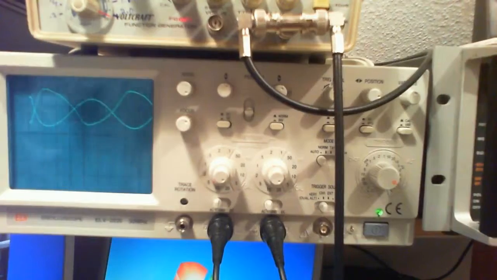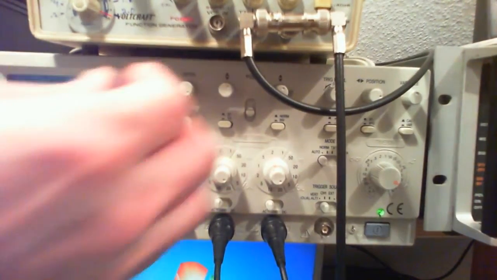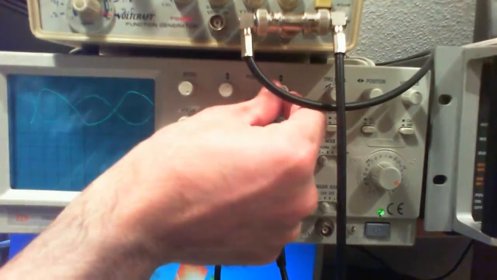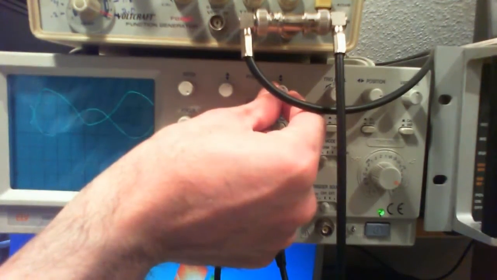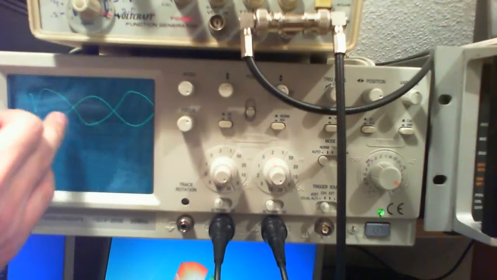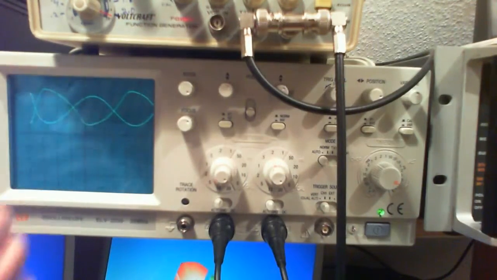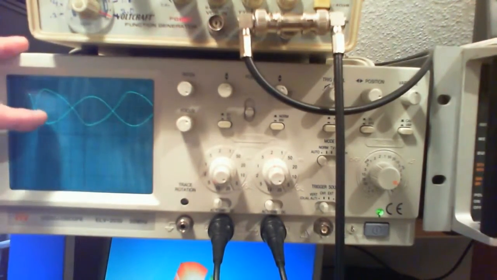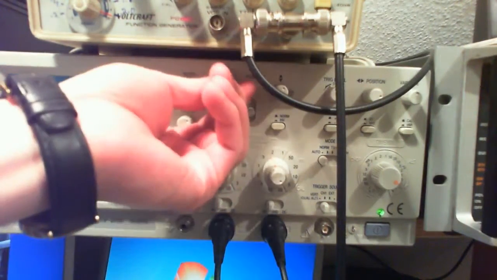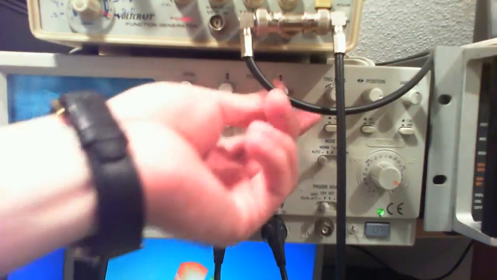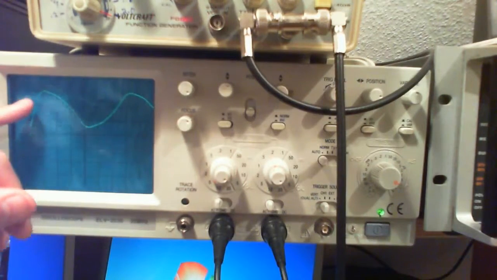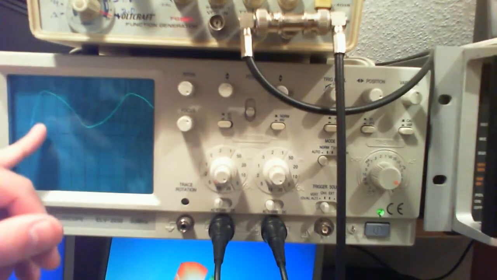Okay, so my input signal is this one, and my output signal is this one. So my input actually is leading and my output is lagging. And the reason why I'm saying the input is leading is because you see this is the input. Okay, move the output out of the way. This is your input, and it gets to the peak at this point in time, right?